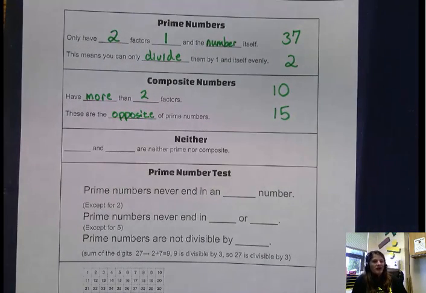So one more example might be the number 15. I can divide 15 by 1. I can divide it by itself, but I can also divide it by 3 and by 5. So it has also 4 factors. It has more than 2, so it is a composite number.